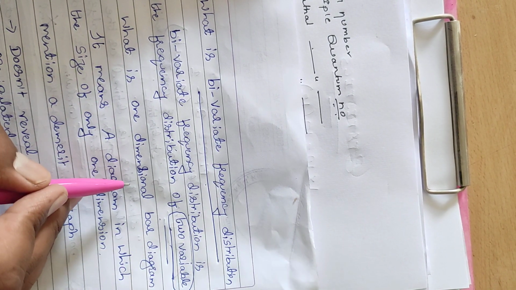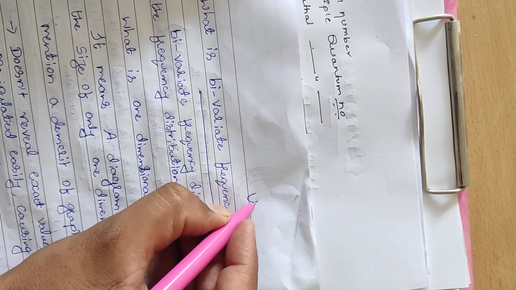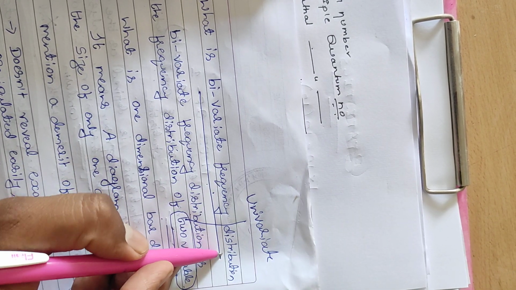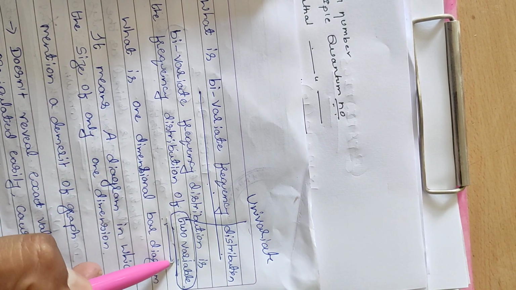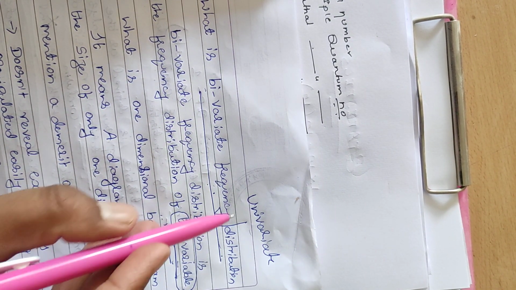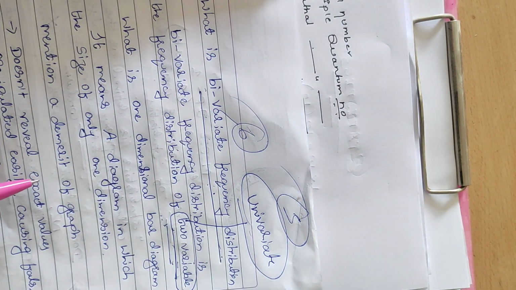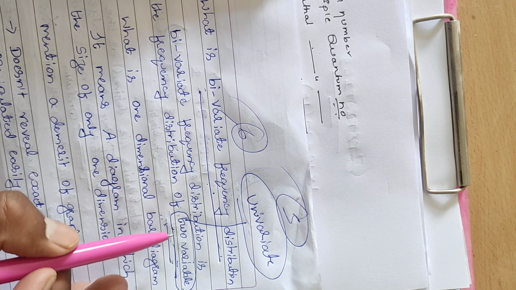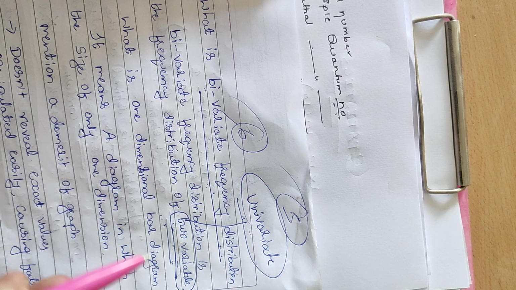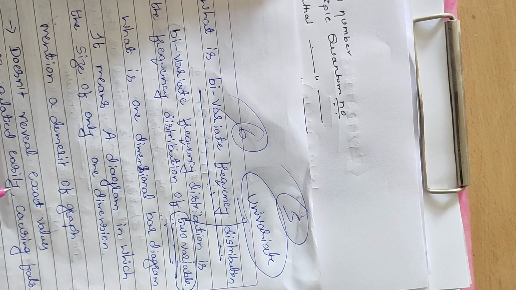When the frequency distribution is of only a single variable, it is called a univariate frequency distribution. When the frequency distribution is of two variables, it is called a bivariate frequency distribution. I think all know about this. So univariate is 5th chapter, bivariate is 6th chapter. When we study only single data, it is called a univariate frequency distribution. When we study two variables, it is called a bivariate frequency distribution.